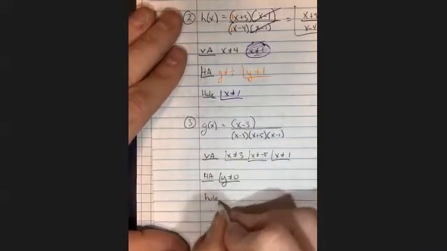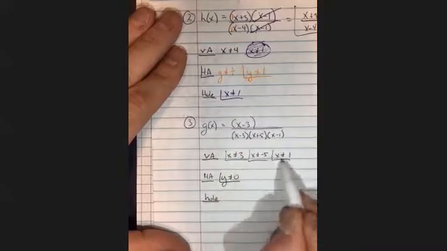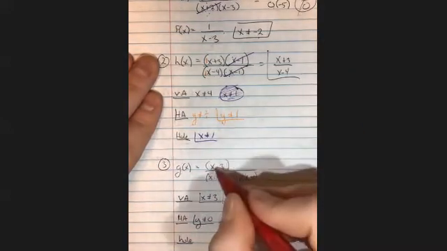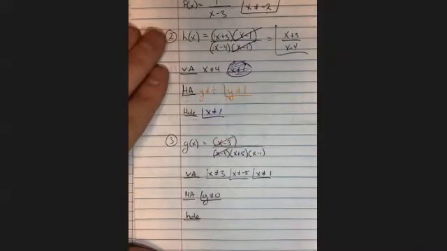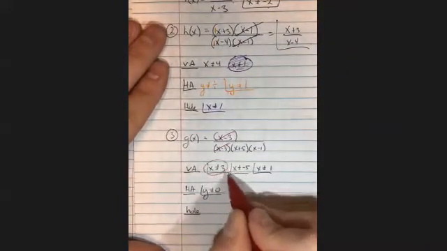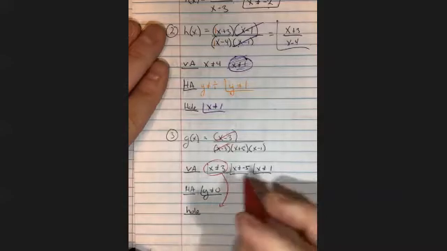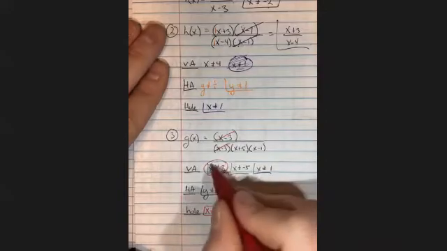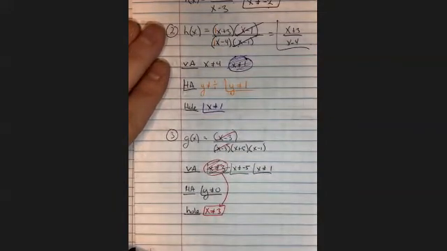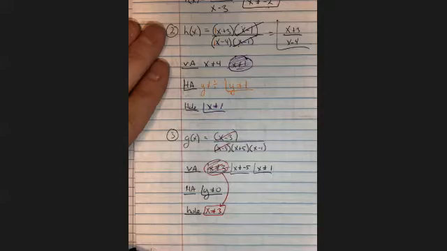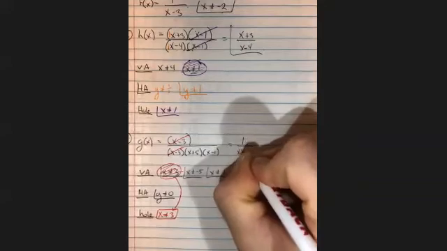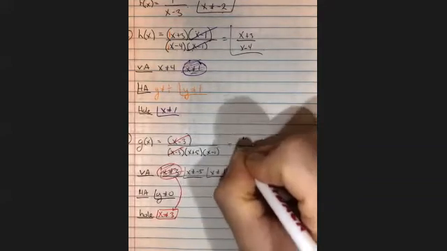And then my hole is anything that I can cancel out of my vertical asymptotes. And let's take a look and say, can I cancel anything out? I have an x minus 3 and an x minus 3. That cancels out, which means that that vertical asymptote has now been moved to a hole. X can't equal 3 is just a single point, not an asymptote. Cool. And so our new graph is going to be 1 over x plus 5, x minus 1.